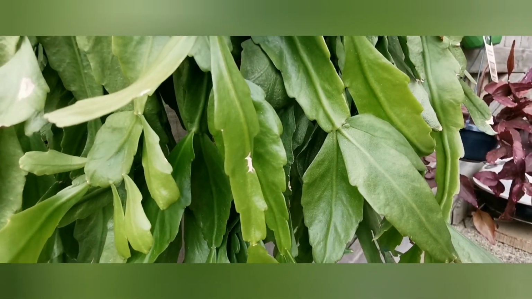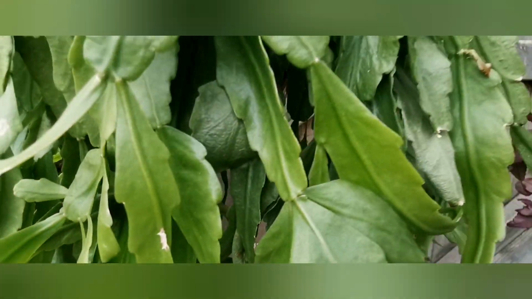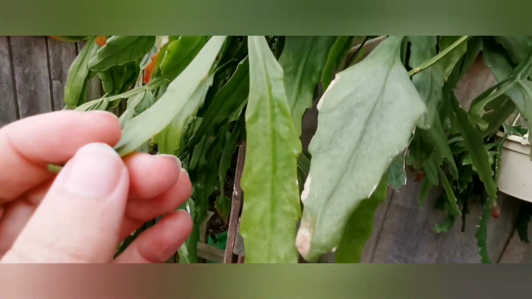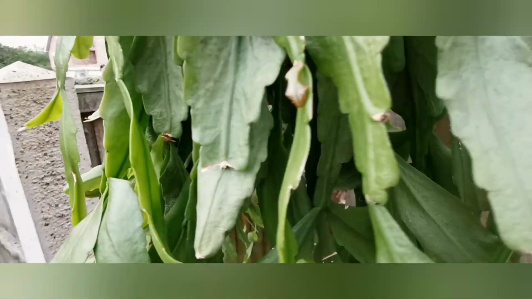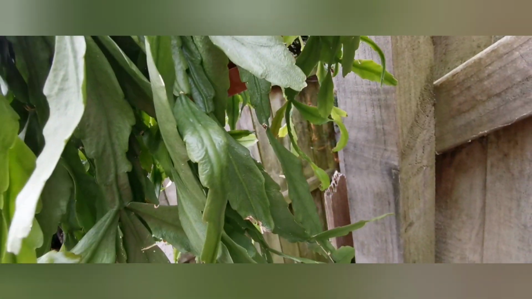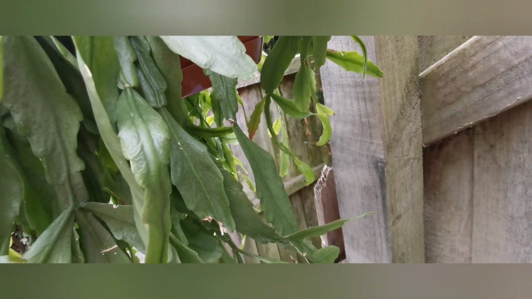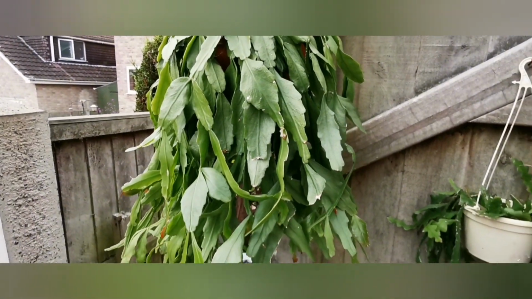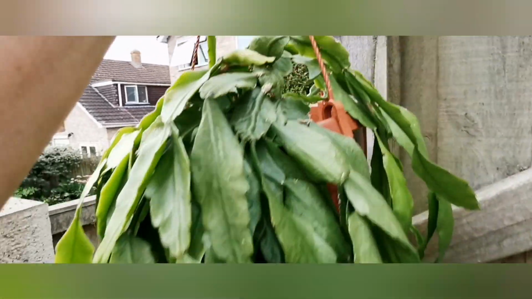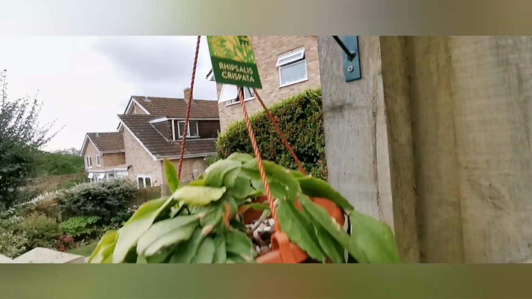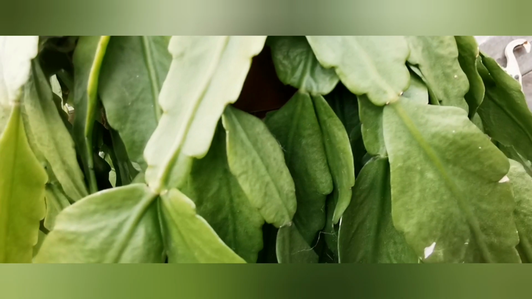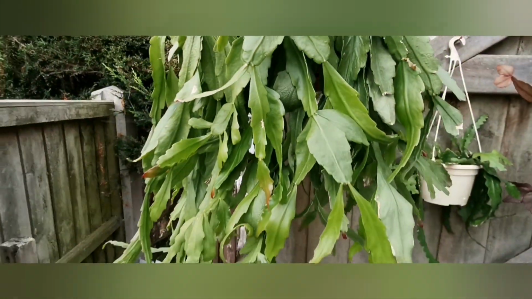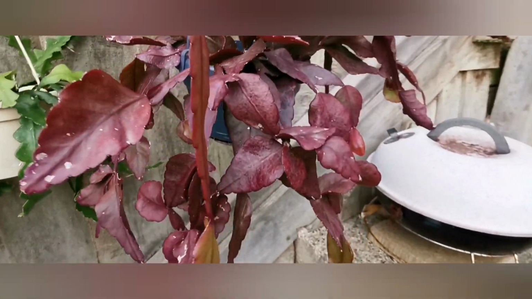There are lots of ways you can display your Rhipsalis. Obviously in hanging baskets, hanging on the windowsill or from the ceiling, making a living curtain, which looks really great. You can put them in macrame, or at the top of cupboards so they trail nicely, or in head planters.